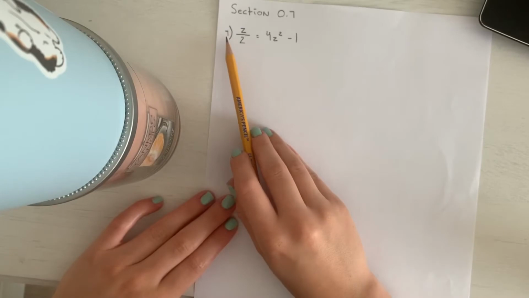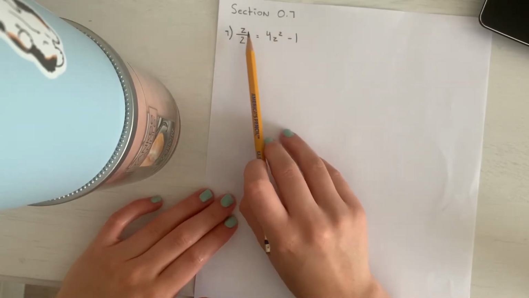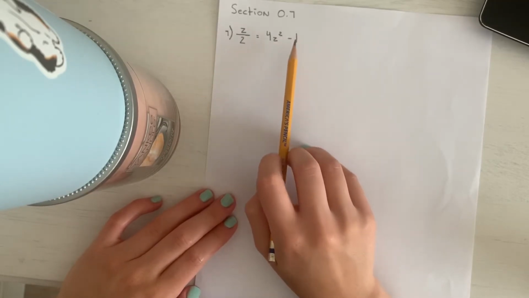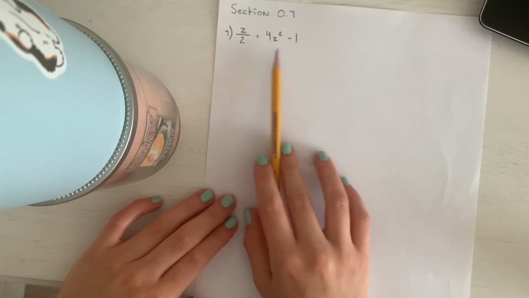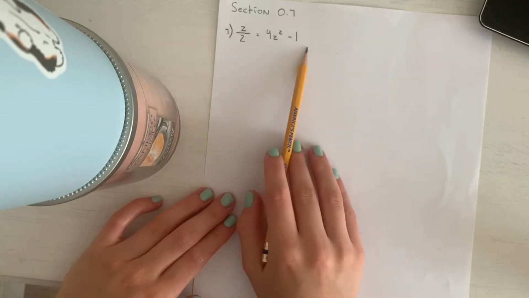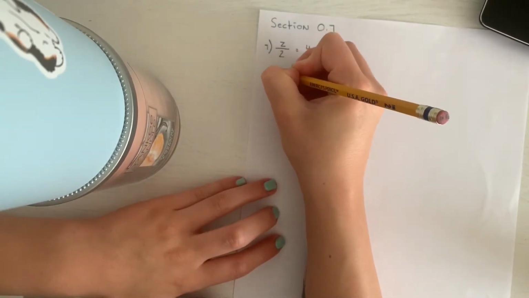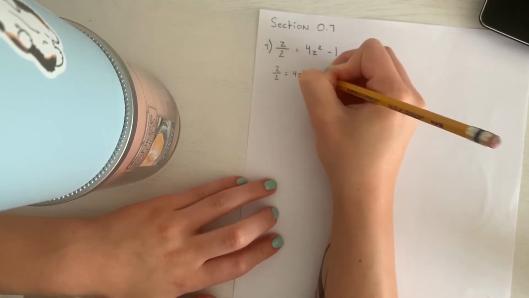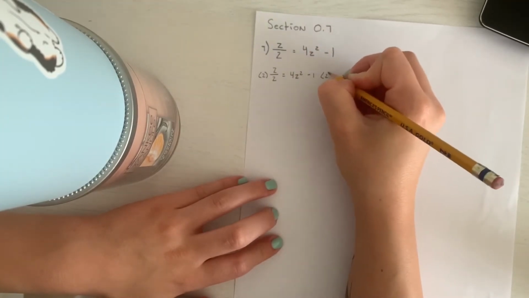Today we're doing question 7 from section 0.1, which is z over 2 equals 4z squared minus 1. So we're going to start out looking at what we can take away from these equations. What's easy is to take away the 2, so I thought multiplying by 2 would be the best thing to do. So I'm going to rewrite the equation z over 2, as I'm doing right now, and then I'm going to multiply by 2 on each side.